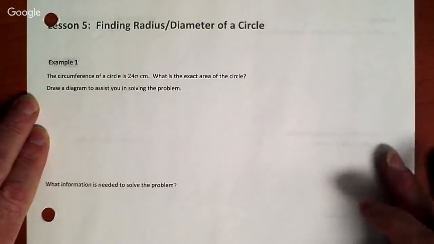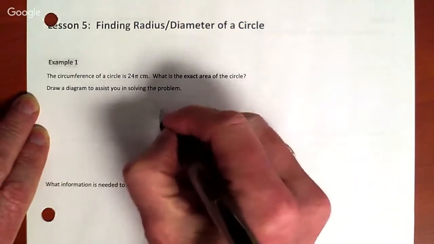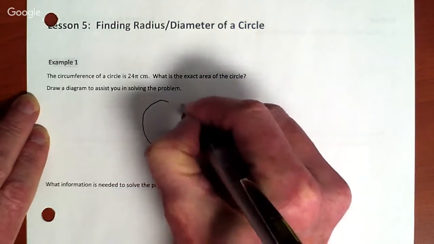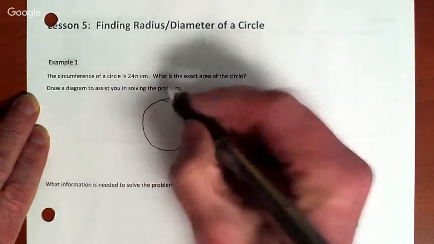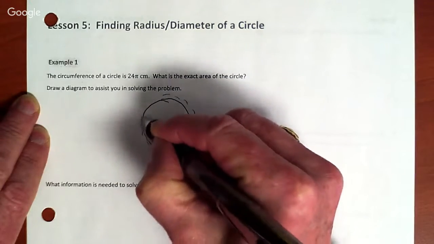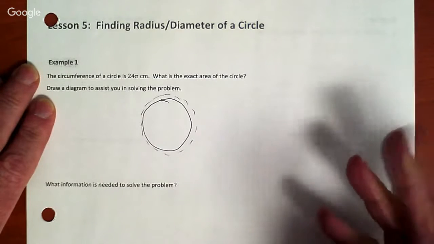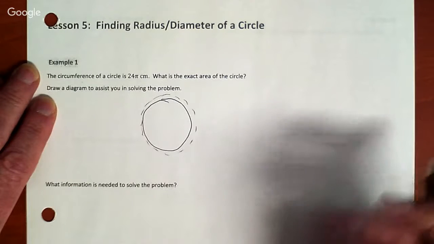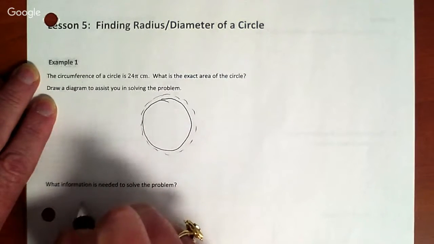So the first thing we can do is draw a diagram to assist us in solving the problem. So if I have a circle, here it is. And what they're talking about here is the circumference, in other words, the distance around here. So what information is needed to solve this problem? Well, what I need is the radius. So I need the radius.